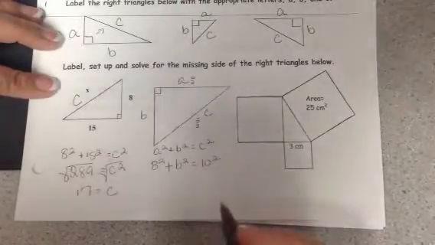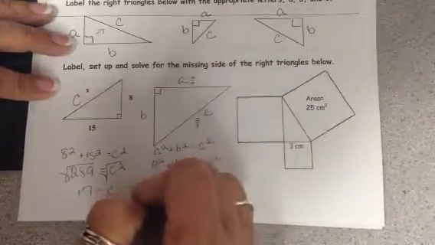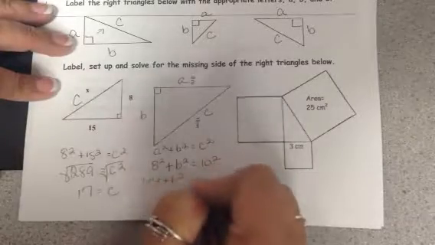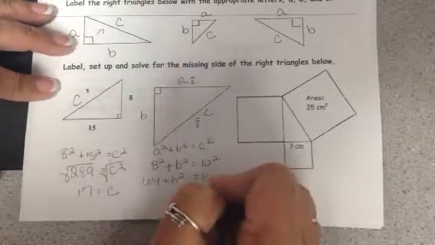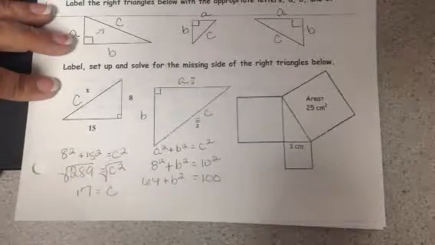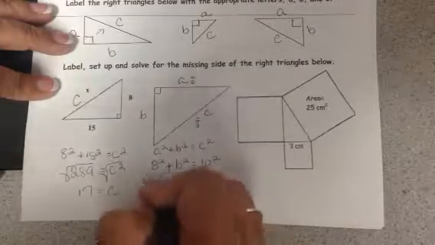Okay? If I do it this way, I need to square that 8, and so I'm going to square it and get 64 plus B squared equals 100. Now, it's just like we've done before. It's an equation. We're going to box and circle.